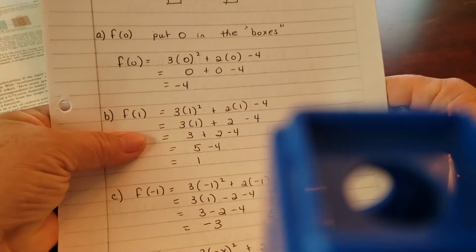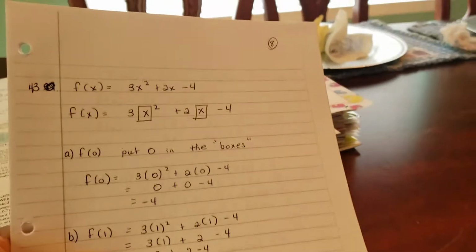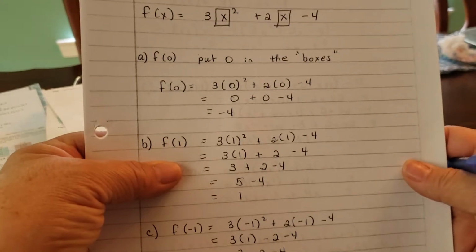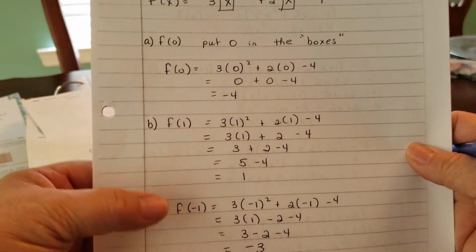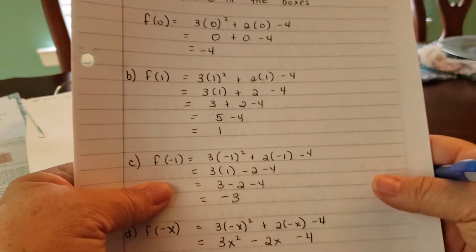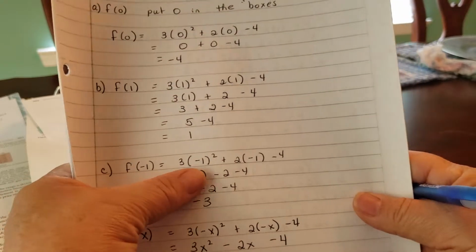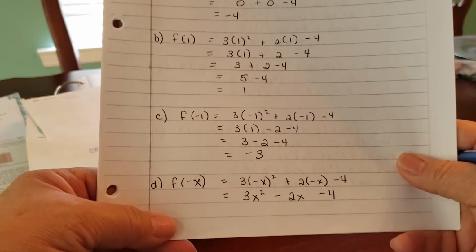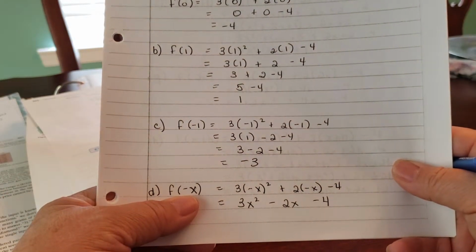For letter B, the problem was f of 1, and so I substituted a 1 in for the boxes and did the math and got 1 for the answer. In problem C, it was to find f of negative 1, so I have to put negative 1 in the boxes and do the math. For letter D, it was to put negative x in the boxes.